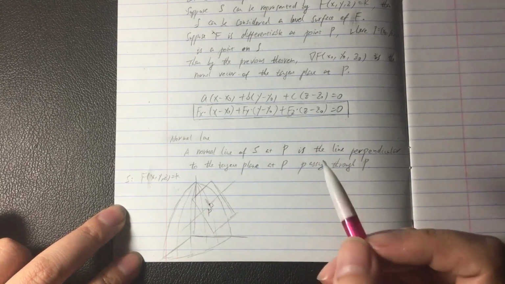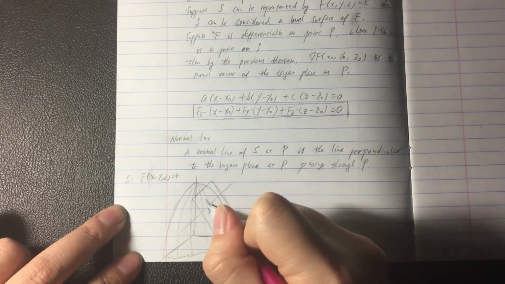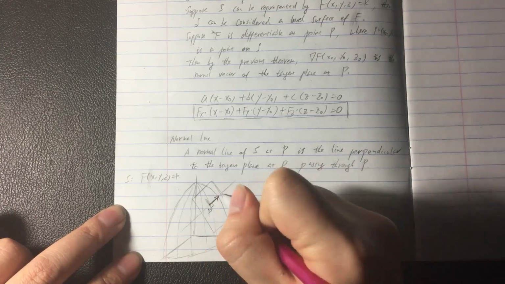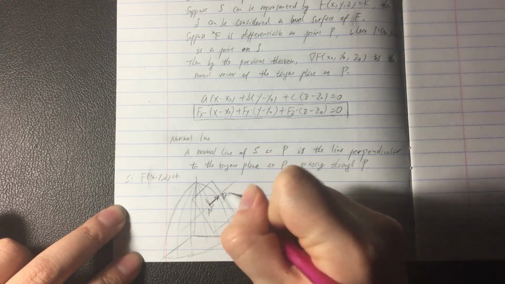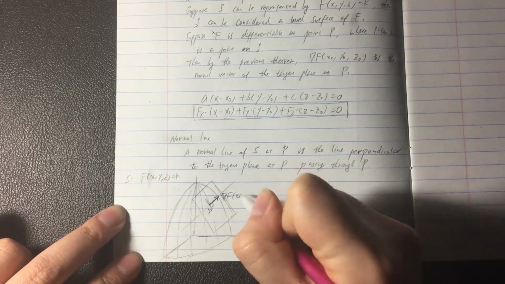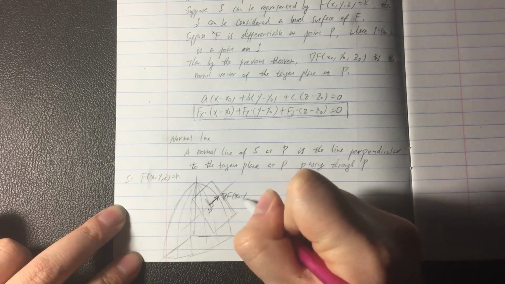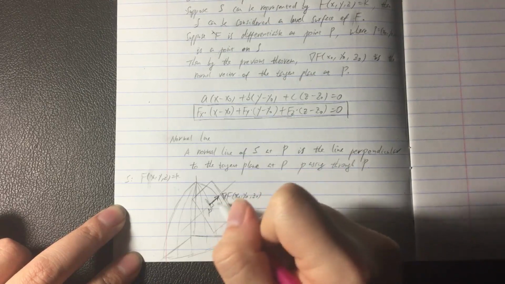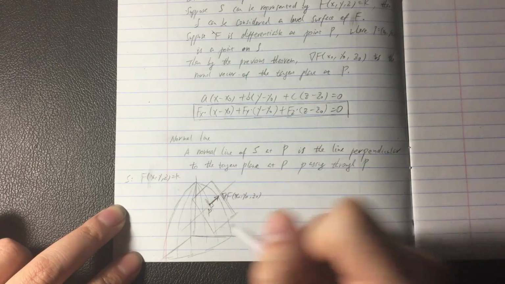Since the gradient vector of function f at point P is the normal vector of the tangent plane, then the gradient vector of function f at point P should be the directional vector of the normal line.